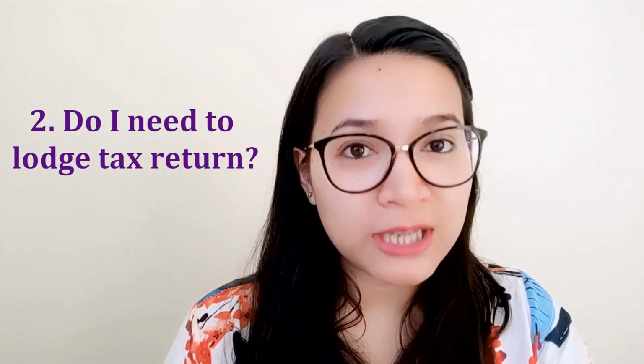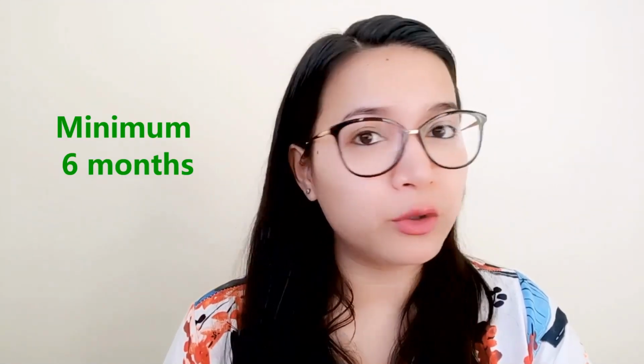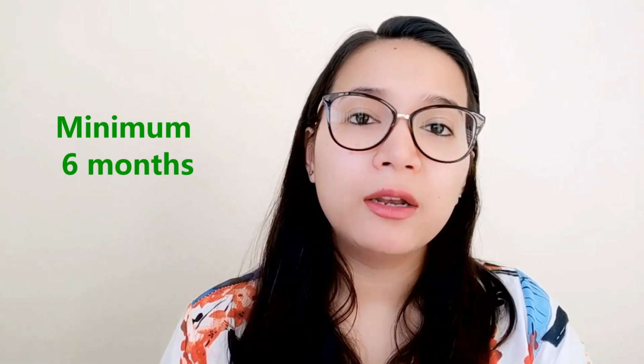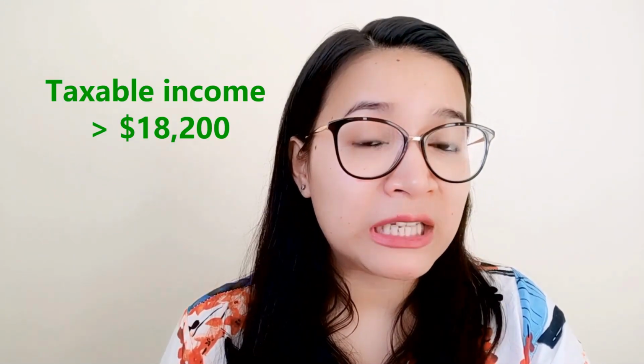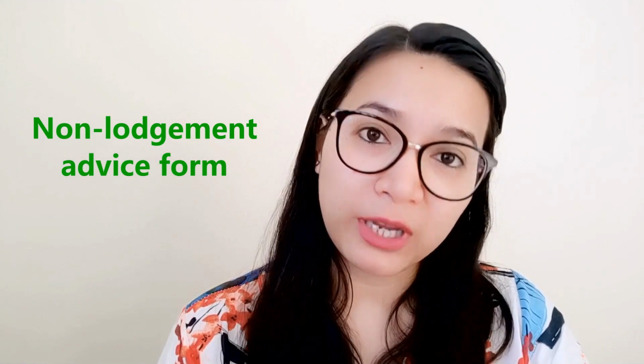Let's move to question number 2. Do I need to lodge tax return? It depends on 2 factors. You need to be living here for at least 6 months before you can file any tax return. Number 2 is your taxable income should be a minimum of 18,200. If your taxable income is below that value, then you don't need to lodge a tax return. But you still need to file a non-lodgement advice form to ATO. Continue with this video and I'll show you how to do that.